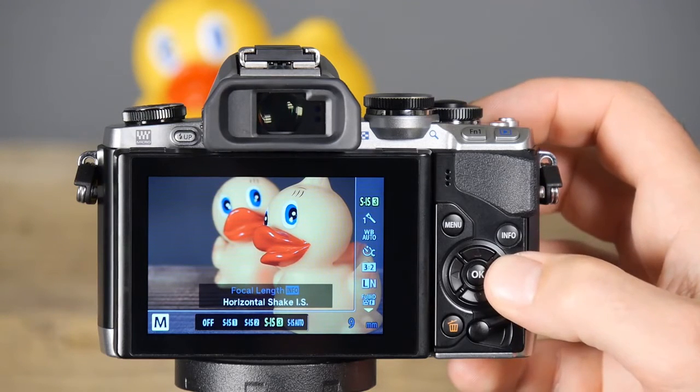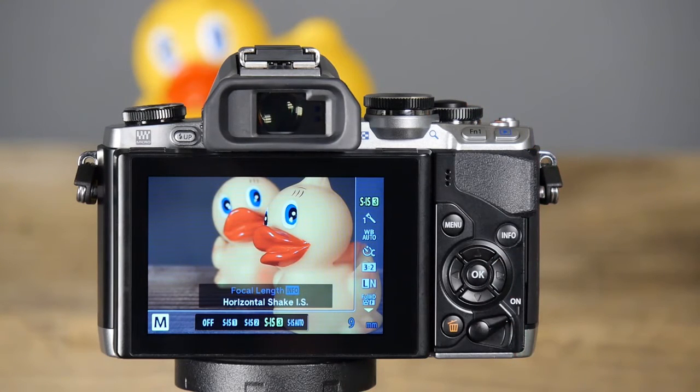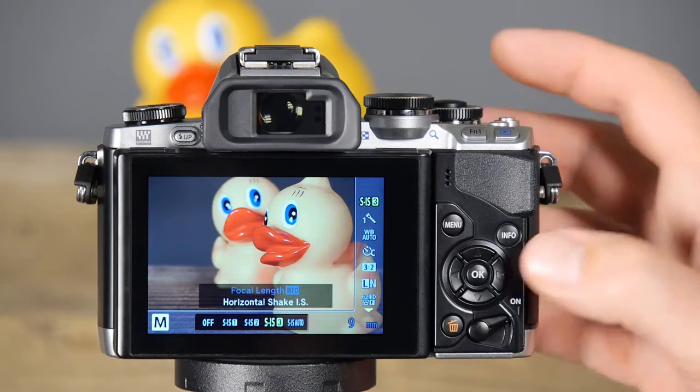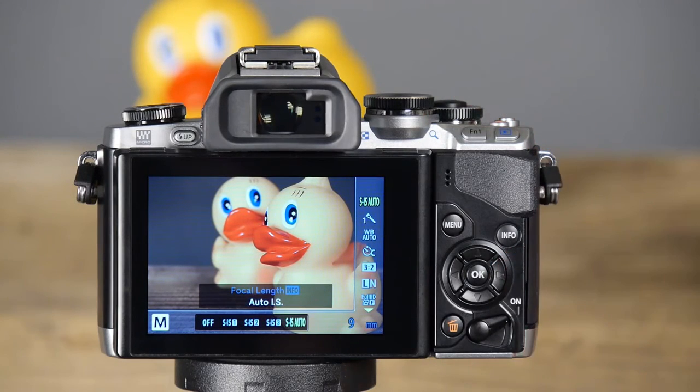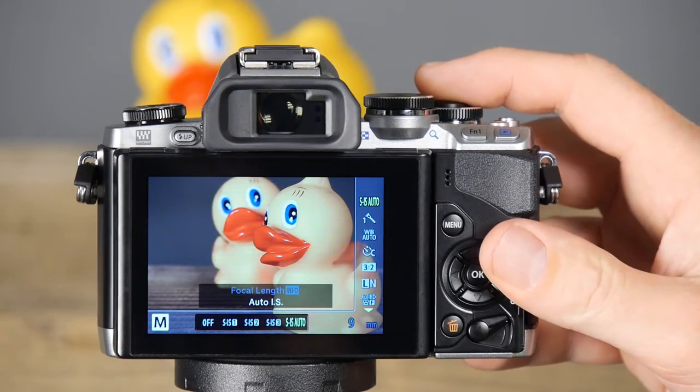Next, there is Still Image Stabilizer 3, which will apply stabilization to the image only in the horizontal direction. The last option is Still Image Stabilizer Auto, which is also great for when you're panning the camera. The Still Image Stabilizer Auto will detect the camera's panning direction and apply appropriate image stabilization.